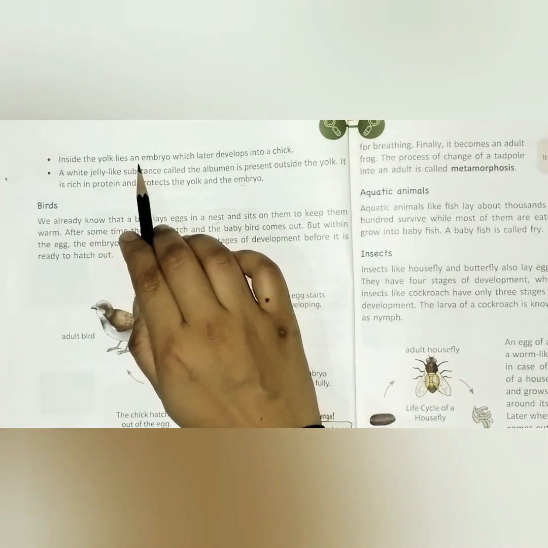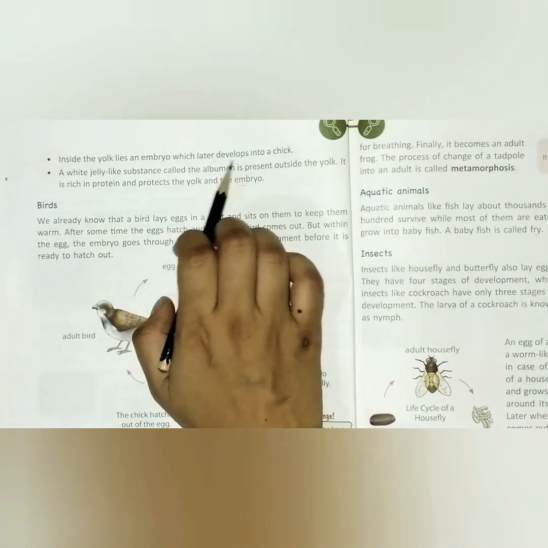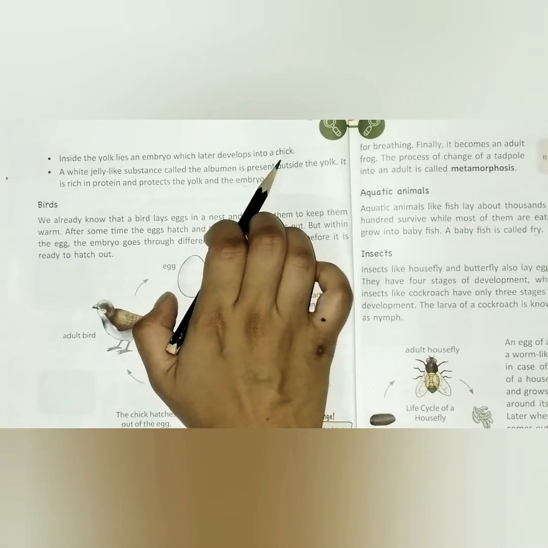Inside the yolk lies an embryo which later develops into a chick.